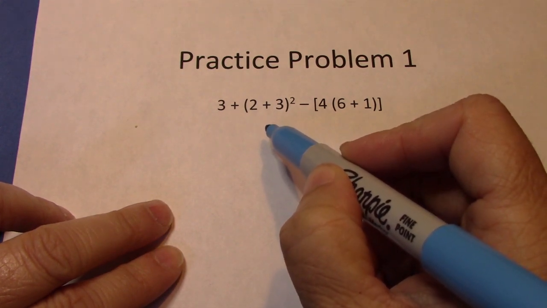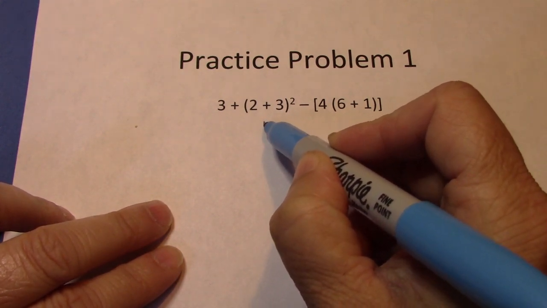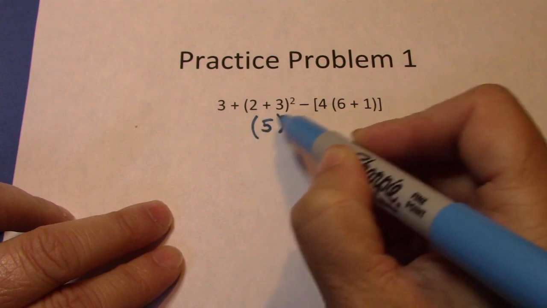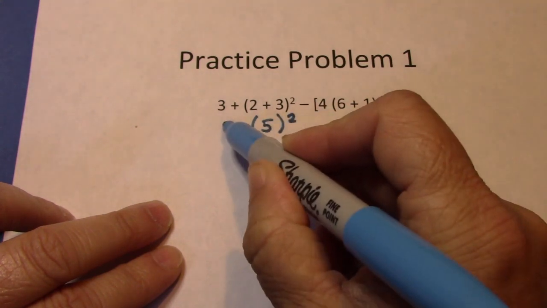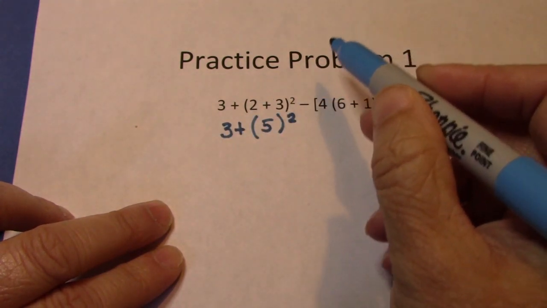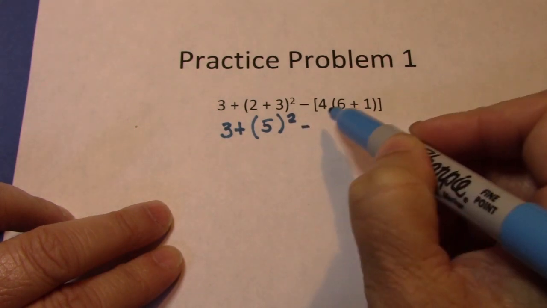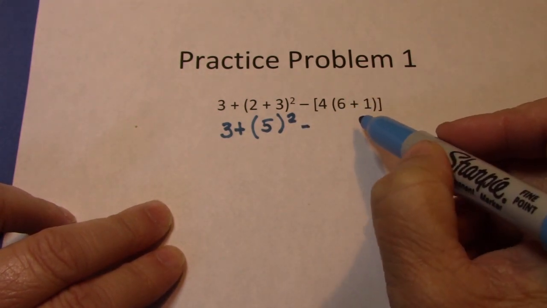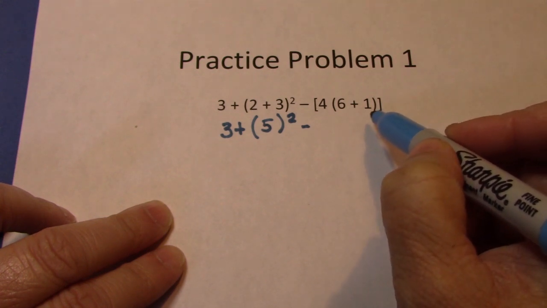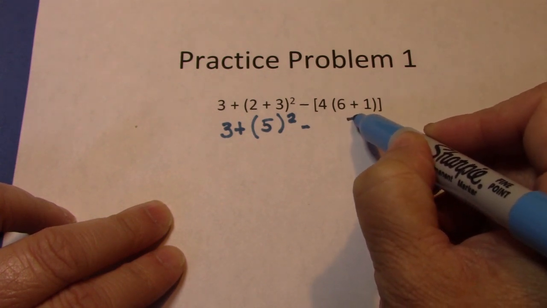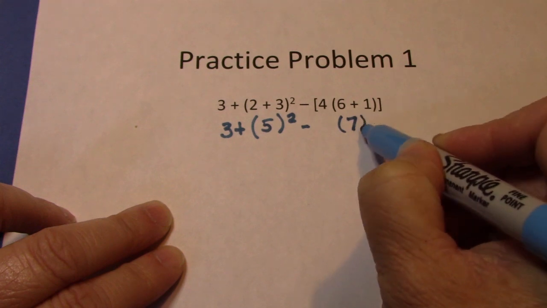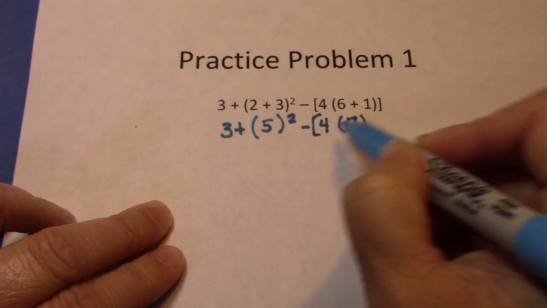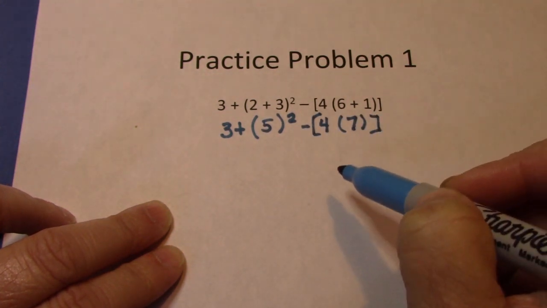In here we've got 2 plus 3, that's 5. So we'll bring that down. Bring down this addition too. Again, remember, get used to writing straight down. It'll help you find any mistakes as you go along. Inside parentheses is 6 plus 1, and that's 7. Bring this down, this other set.